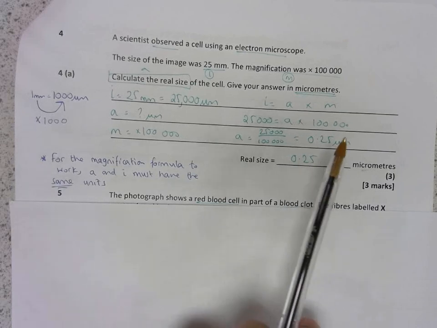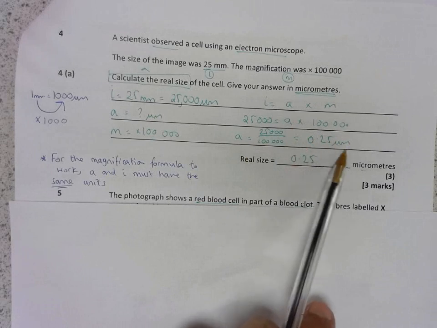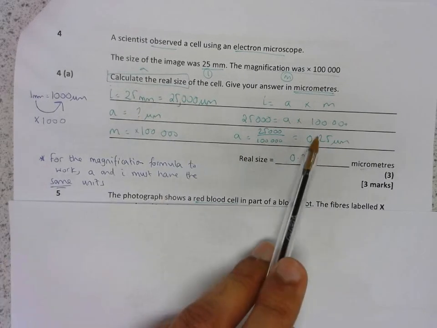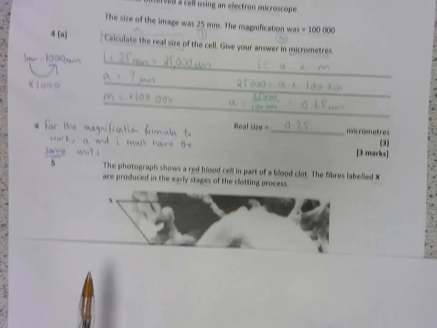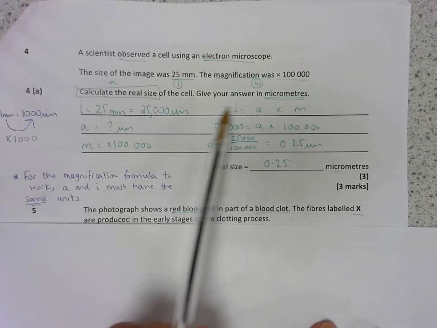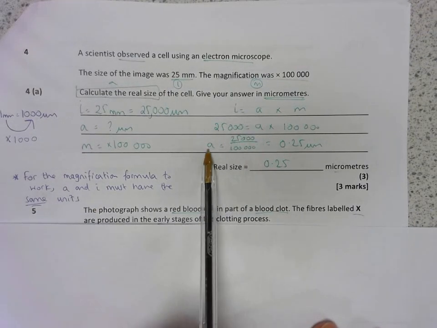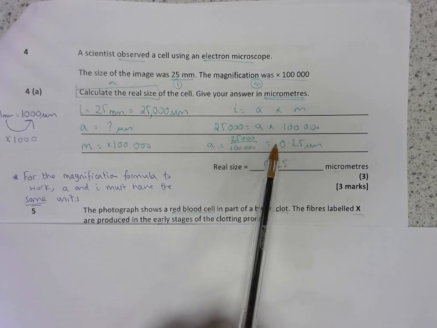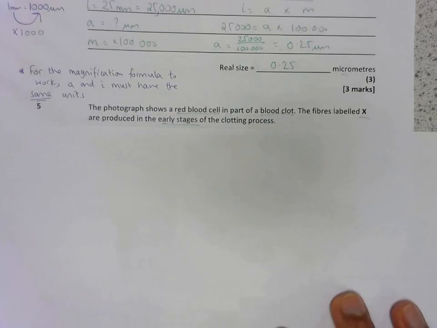Now remember, the only reason I'm confident that my answer is correct in terms of the units is because I've converted here. You may have converted afterwards, which is also fine. As long as you recognize that when you use the formula, if I had substituted I using millimeters, the value for A would be in millimeters as well. So then you would need to convert afterwards to micrometers. But that's fine either way.